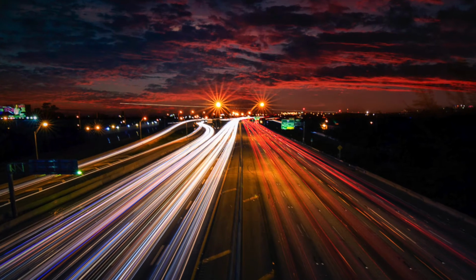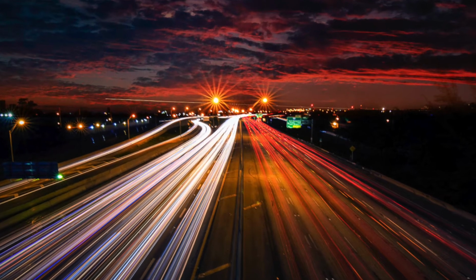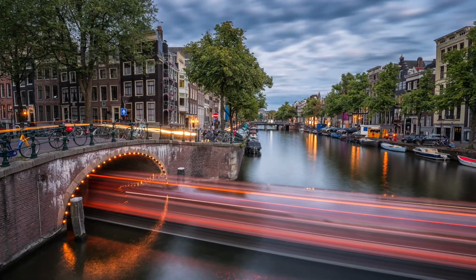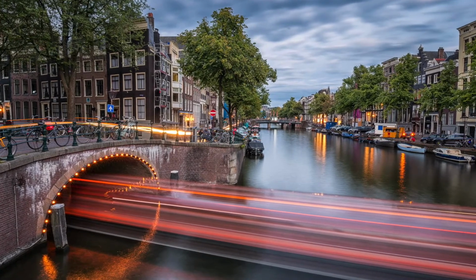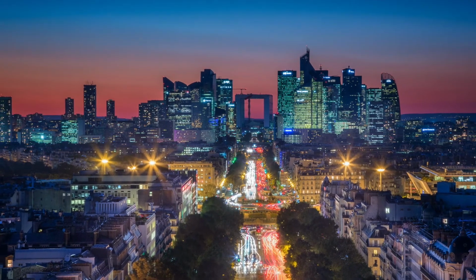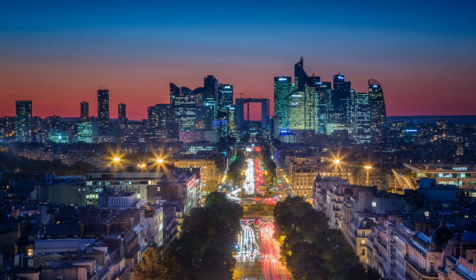The best time to capture light trails is right after the sun sets, when there is still a little light left in the sky and the street lighting has just come on. This allows you to capture a little more detail in the sky and the overall scene.